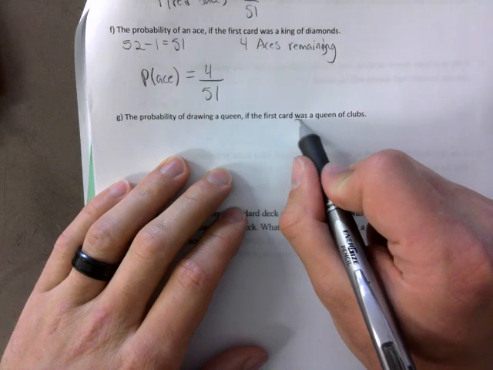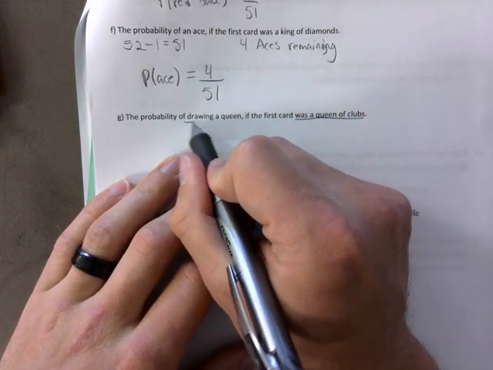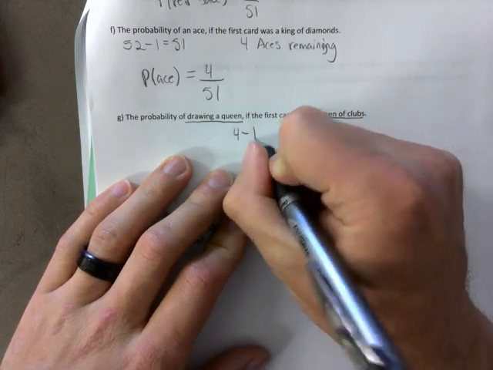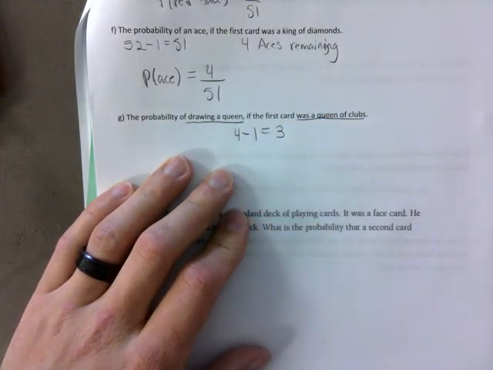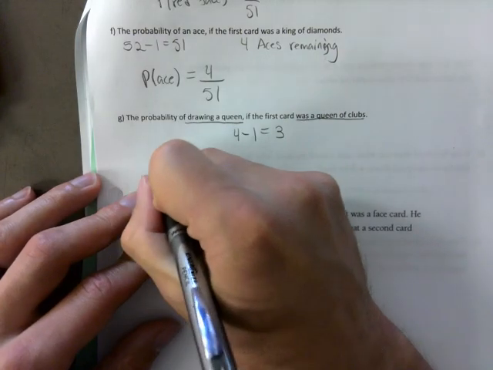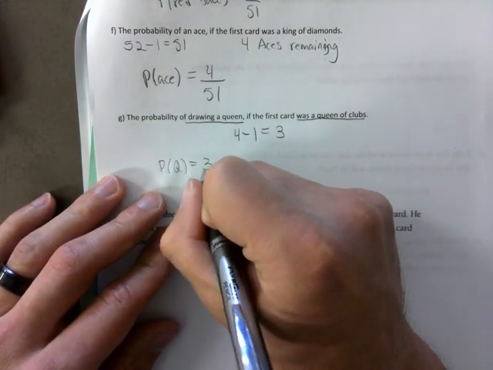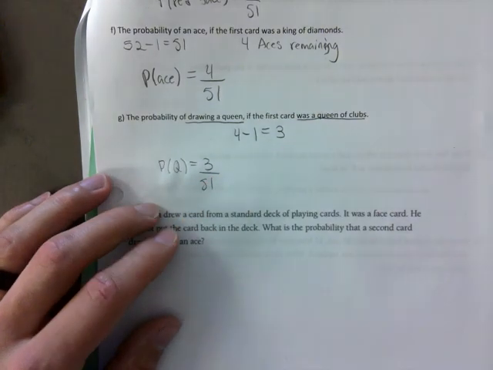Right, if the first card's a queen of clubs and we want the probability of drawing a queen, well, we had 4 queens. We took the queen of clubs away, so now we have 3 queens left. So the probability of drawing a queen is 3 out of 51.